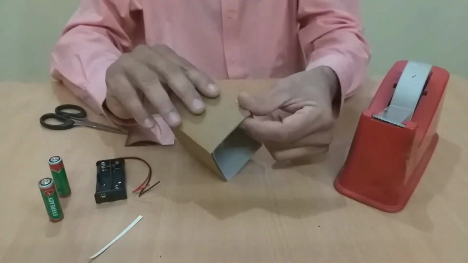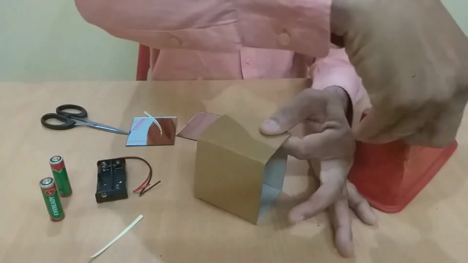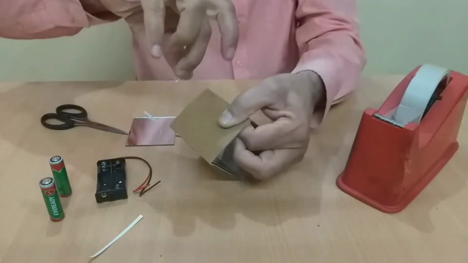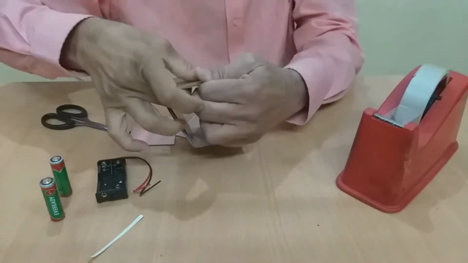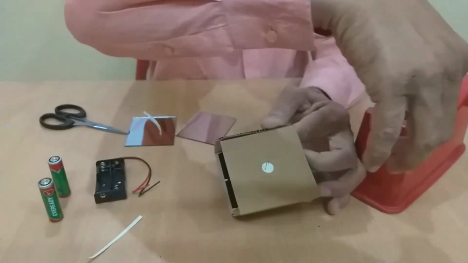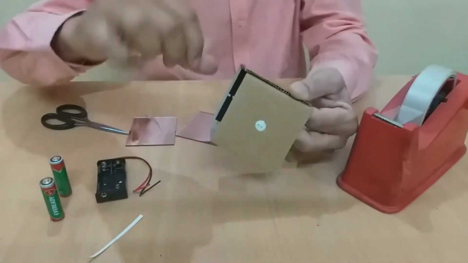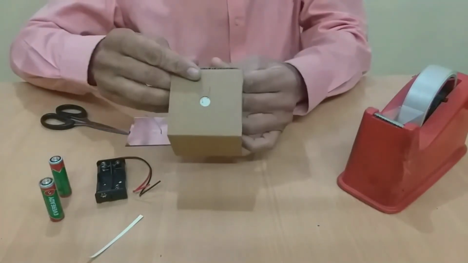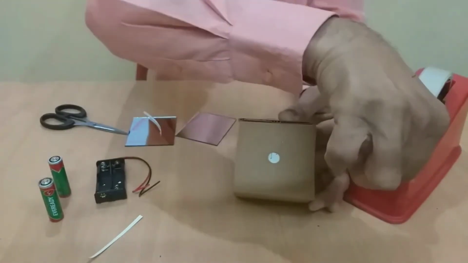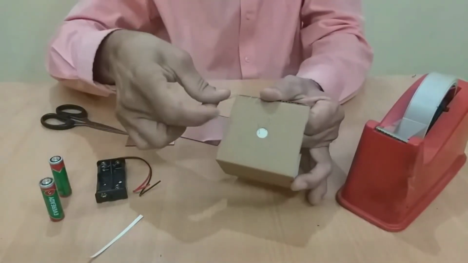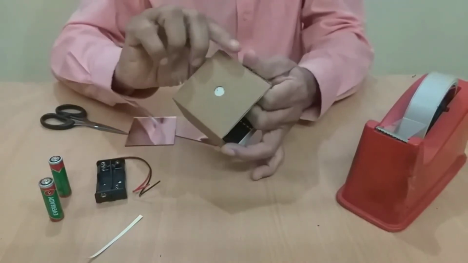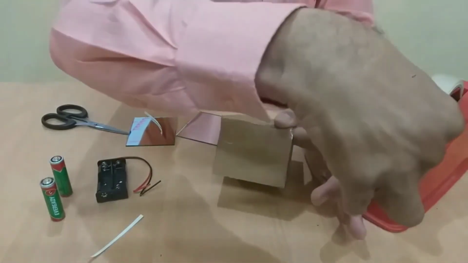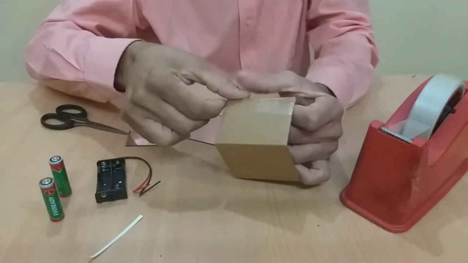Then finally you have to make this box ready. I am taking sellotape. Apply it from inside out. I am applying from inside and then bringing it outside. Do it from the other side also. You may apply some more sellotape because this joint must be very good. But always apply it from inside outside so that this joint becomes really good.